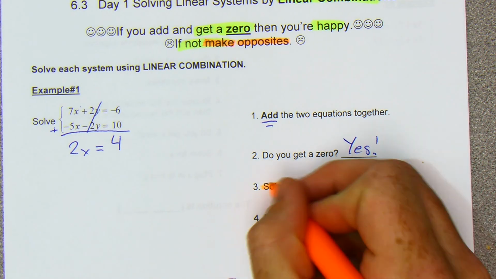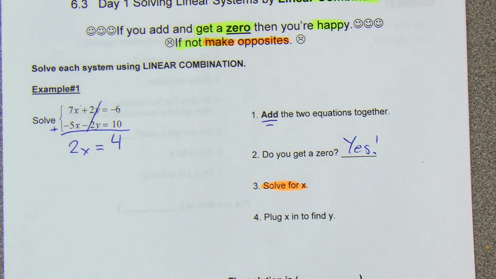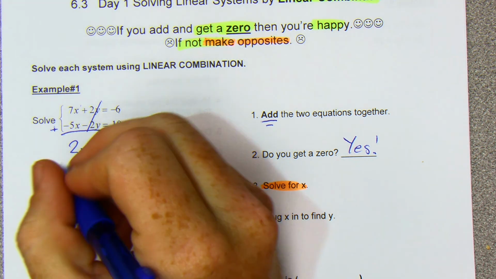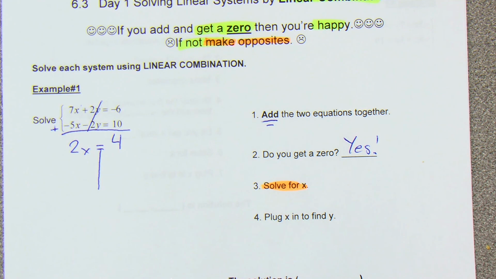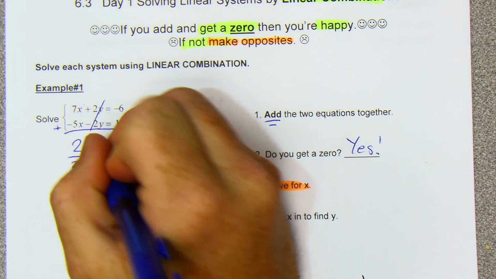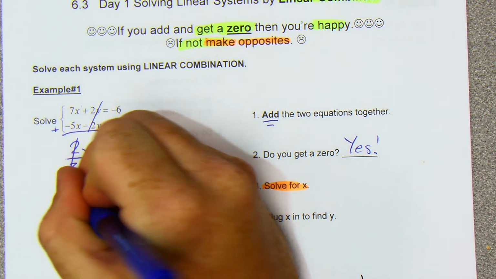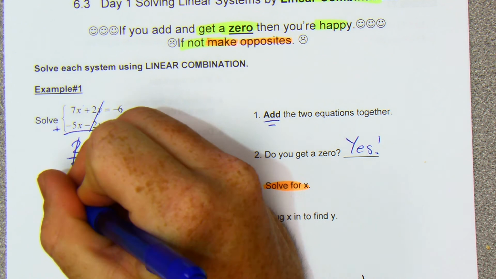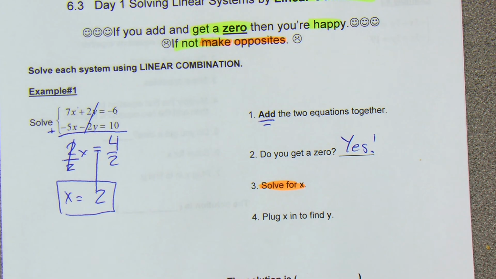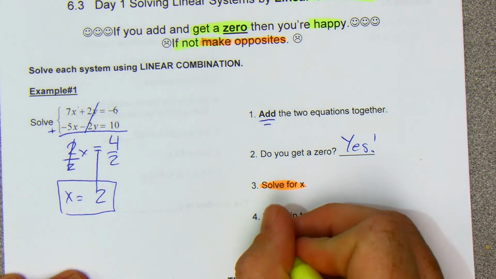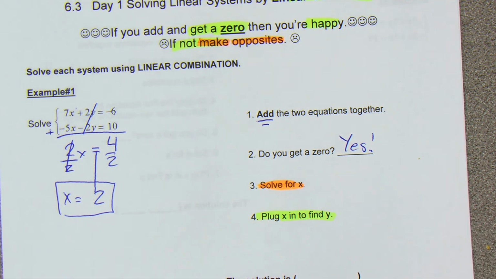You see we have 2x equals 4. We're going to get x by itself. We do that by dividing by 2 on both sides of the equal sign, because that 2 is multiplying our x. So that cancels out, and I get x equals 2. Once I have solved for x, I plug in x to find y.